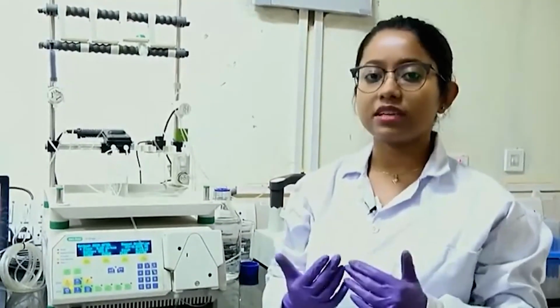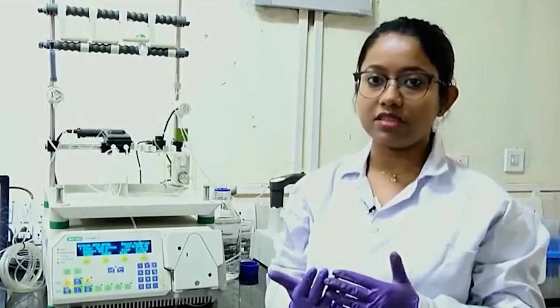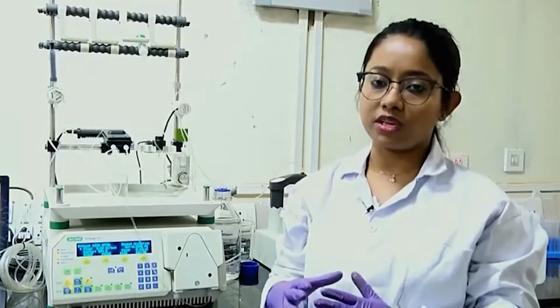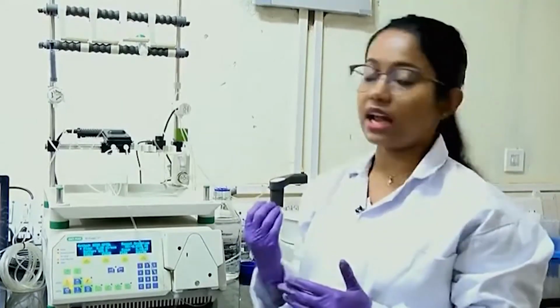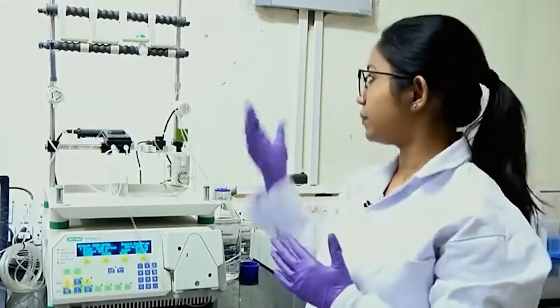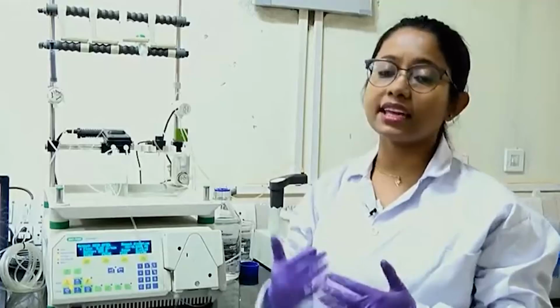So, it will compete with my protein of interest which is bound to the nickel ions. The increased amount of imidazole will replace my protein on the column and itself get bound to the nickel ions, and my protein will come out from this column. Then I can use my protein for further experiments.